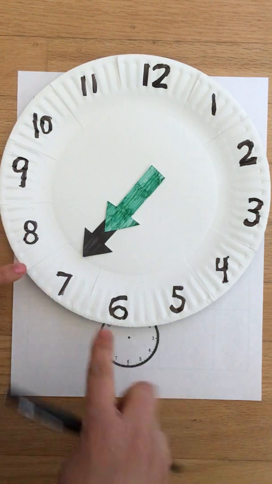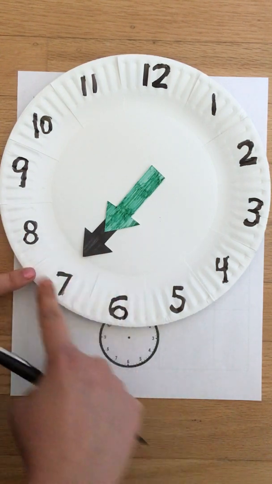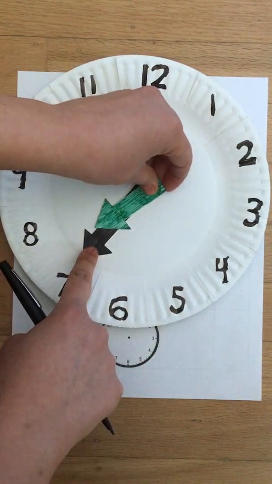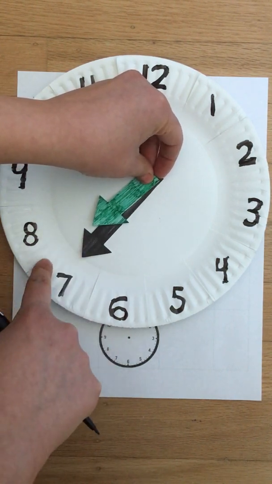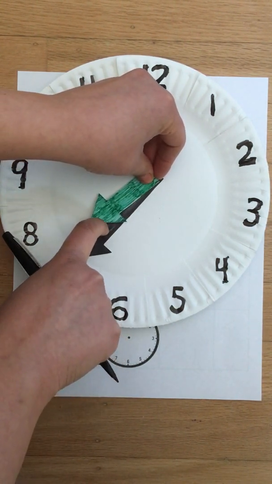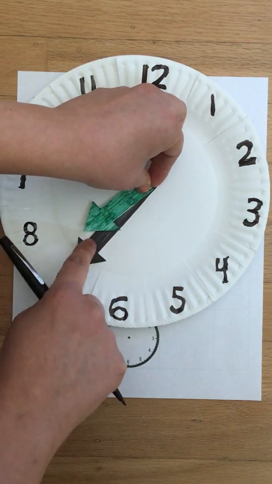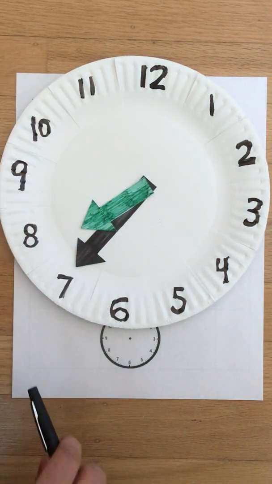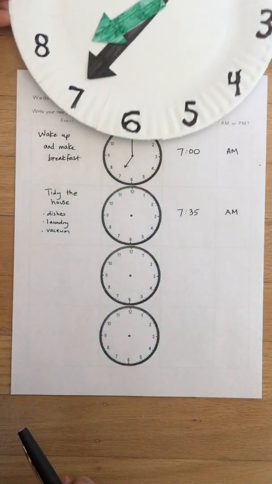No, because we're more than halfway through our hour. Our hour hand will be at least halfway in between, if not even slightly over, because our hand is moving as the hour goes on. Okay, about there. So I want my clock to look like that.